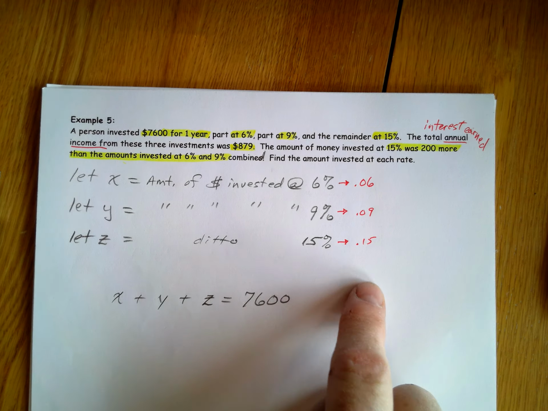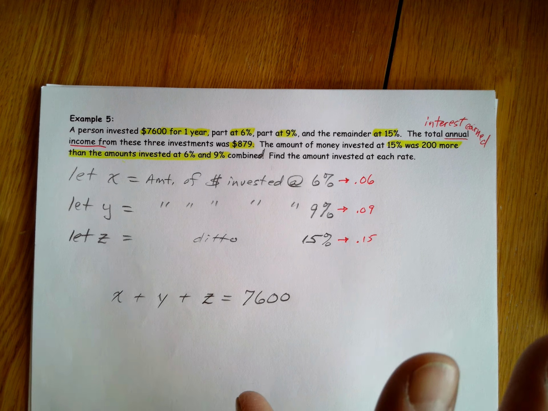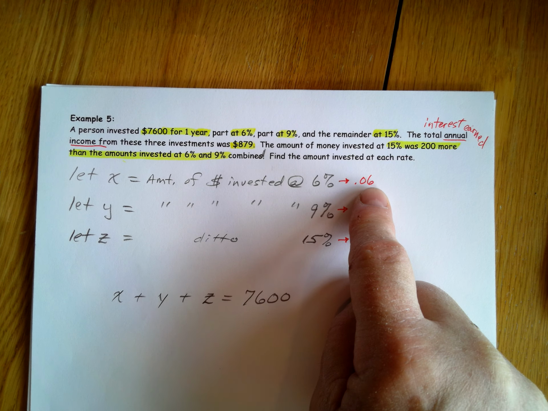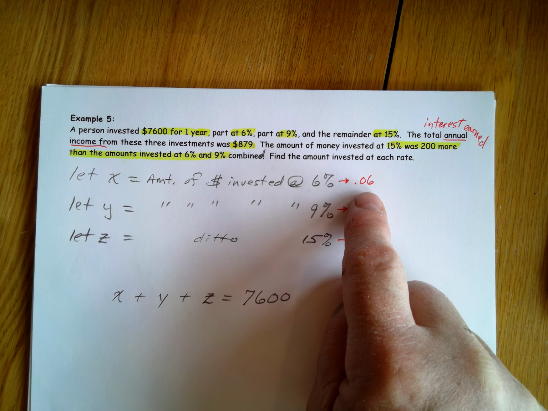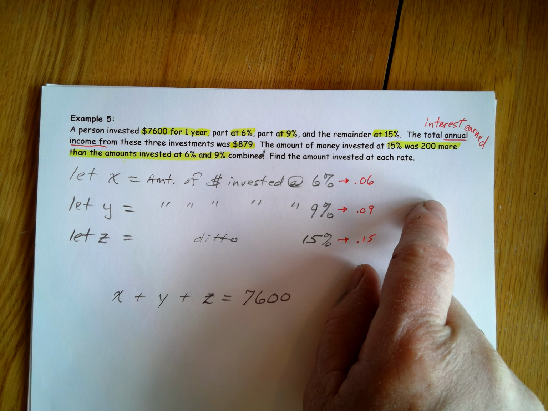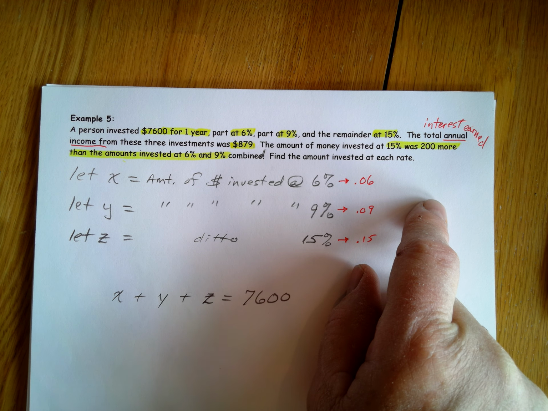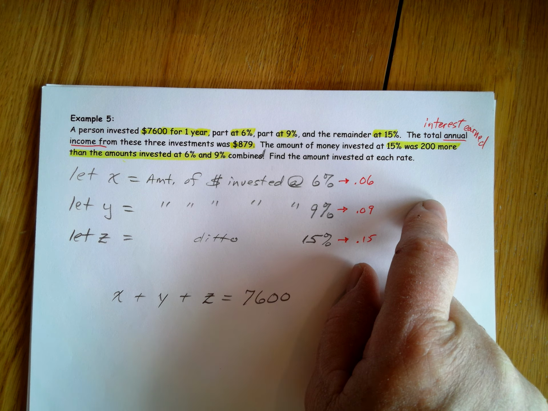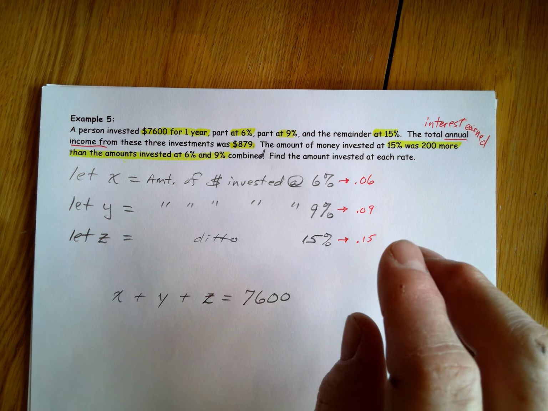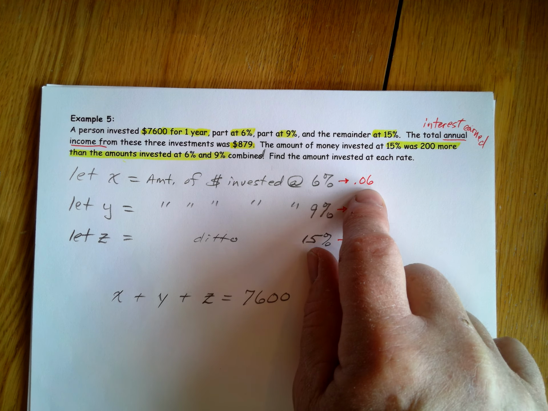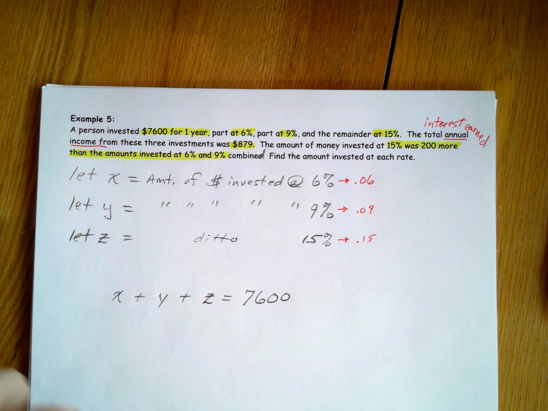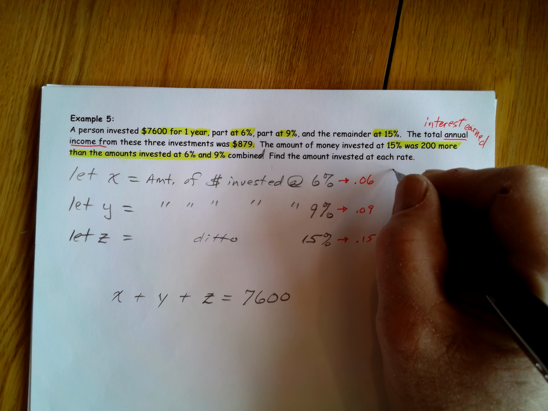So if they put $100 in the bank, at the end of 1 year, you would take $100 times 0.06 and you would get 6% back. You would get $6 back when you multiply 0.06 times 100. So the money they earned was $6. Okay? Remember, I've done this in class. I call it an aside.